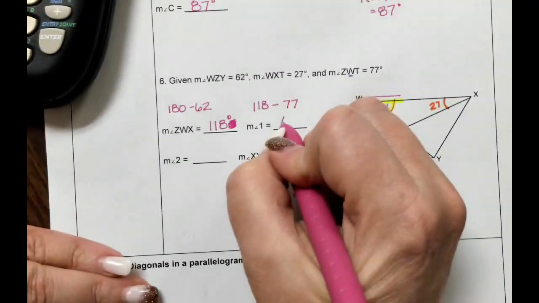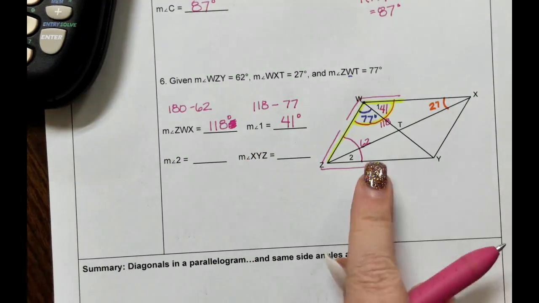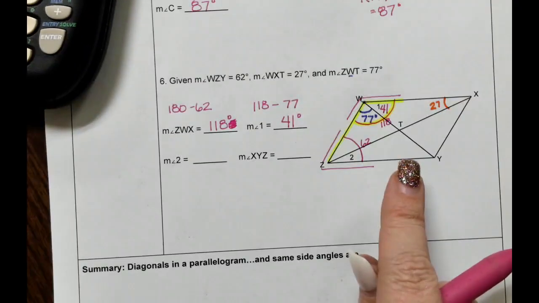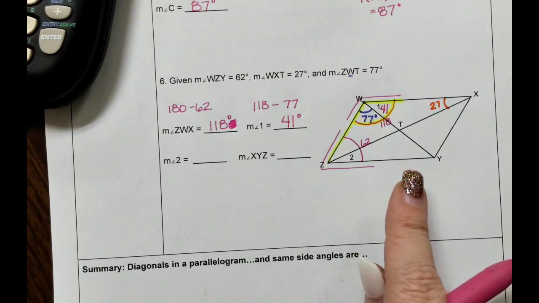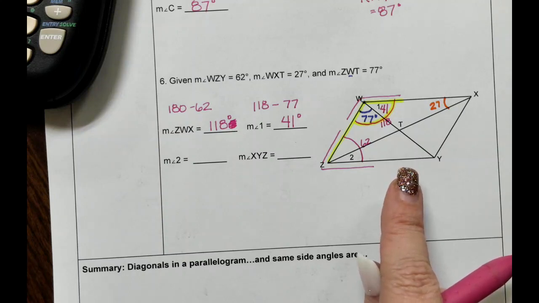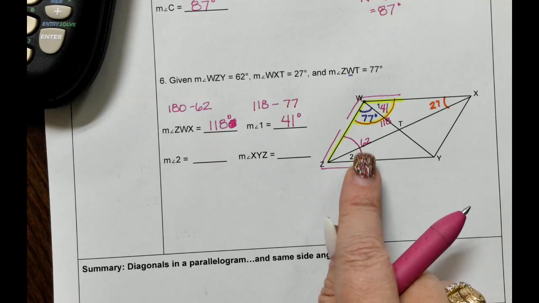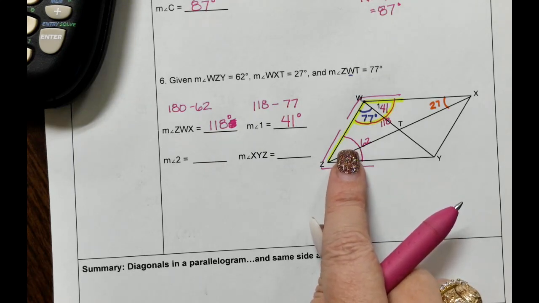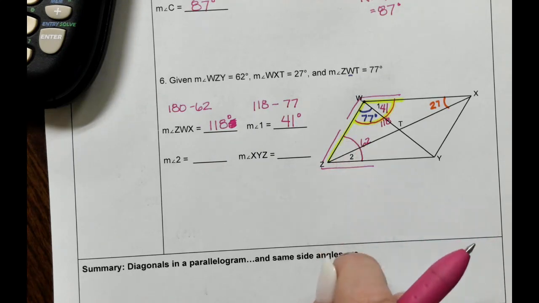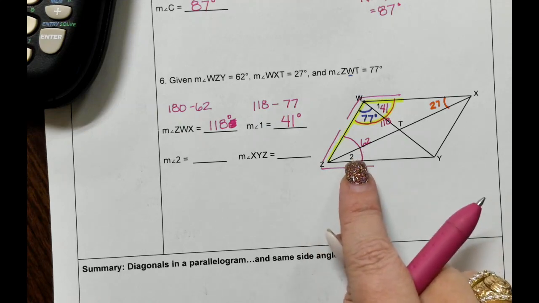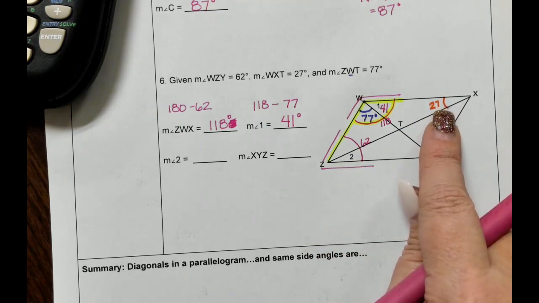It is always a good idea to go in and label all the pieces as you find them so that you don't have to rethink about it again later. Okay, so now I want angle 2. So I look at angle 2. I don't know how big this angle is on this other side, so I can't subtract anything. But what I do notice is that I've got this 27 up here.